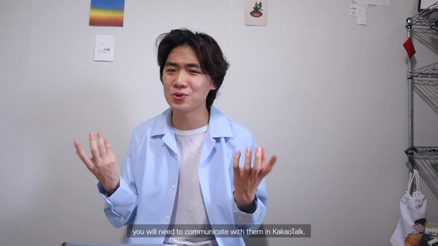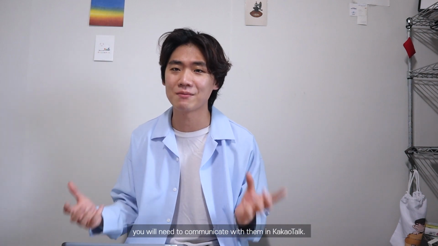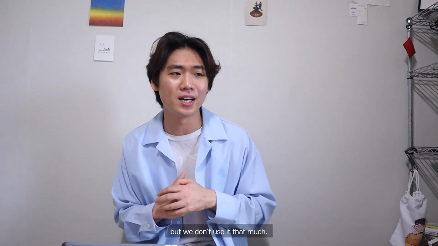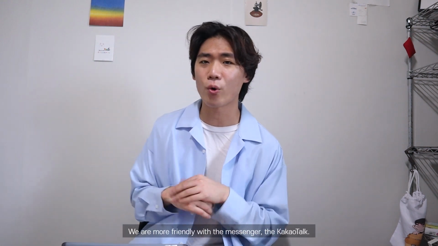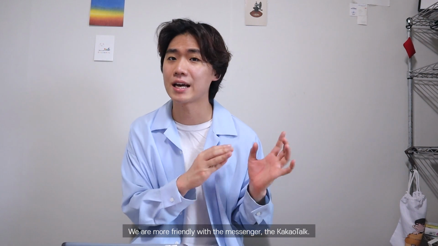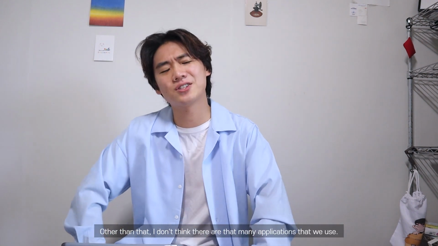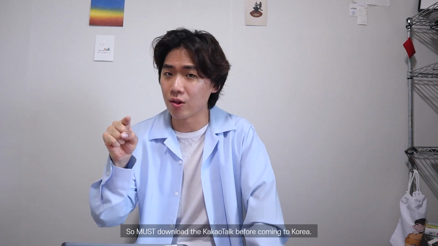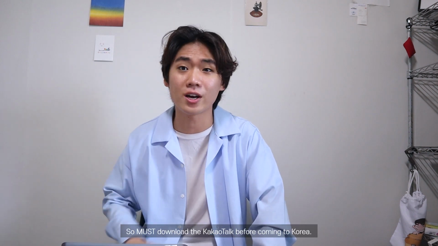When you make friends, you will need to communicate with them in KakaoTalk. I mean, we sometimes use text, but we don't use it that much. We are more friendly with the messenger, KakaoTalk. Other than that, I don't think there are that many applications that we use. So, you must download KakaoTalk before coming to Korea.